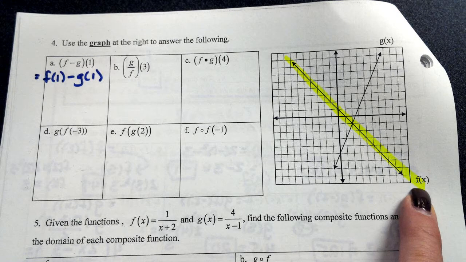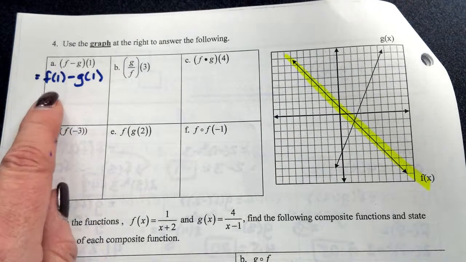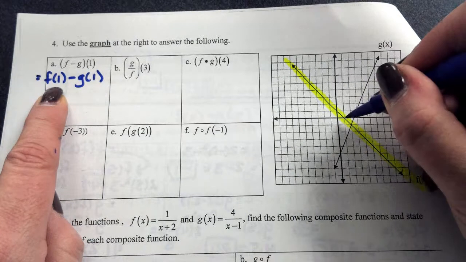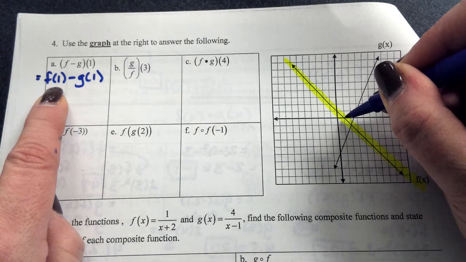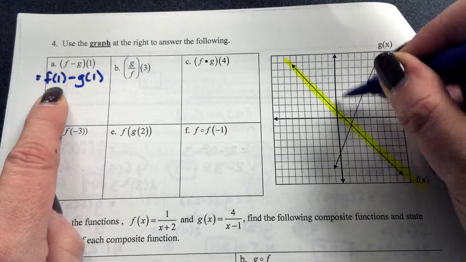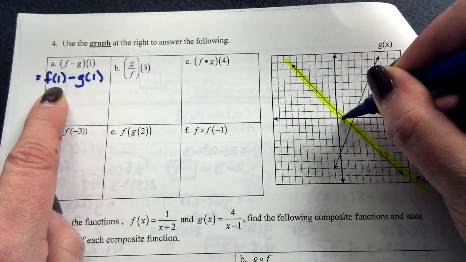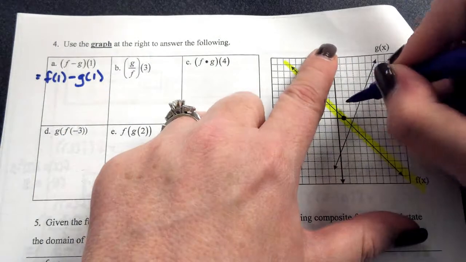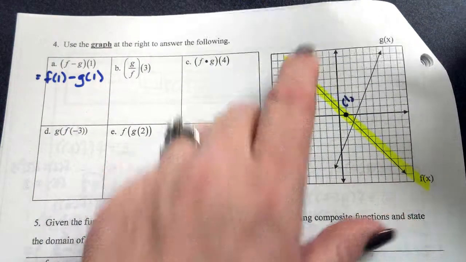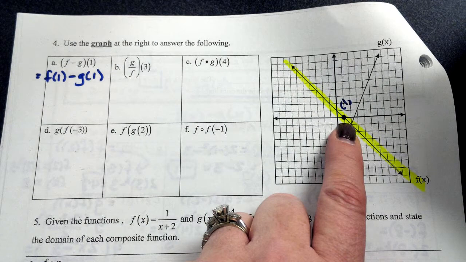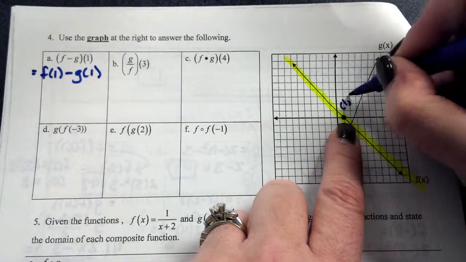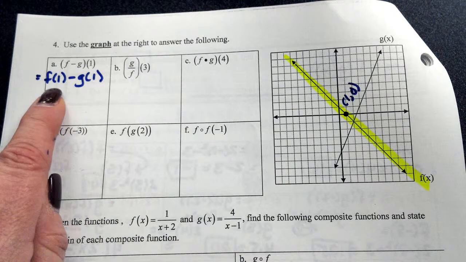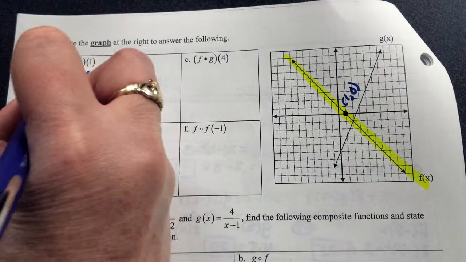So what I need to do on line F is I want to find where the x value is 1. So go to 1 on your x-axis, and take your pencil, slide it up and down until you hit line F, and find that point on the line where x is 1. Well, what's the y coordinate on line F when x is 1? What's the y coordinate of that point? The y coordinate is 0. So then what is f of 1 going to be equal to? F of 1 is going to be equal to 0.